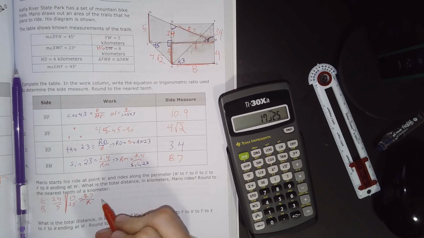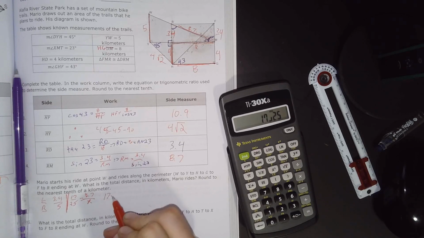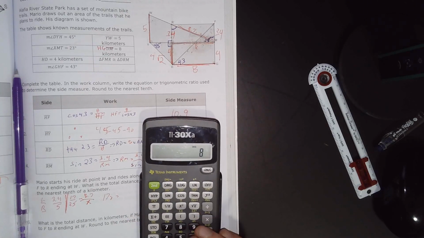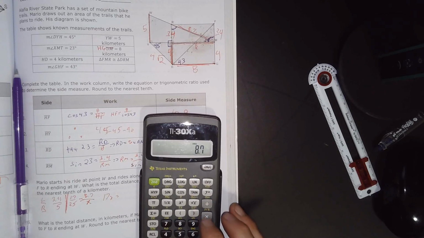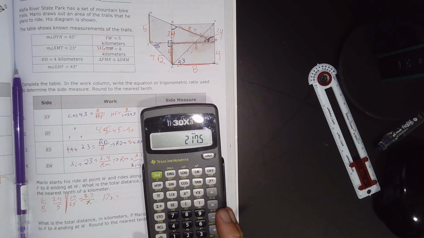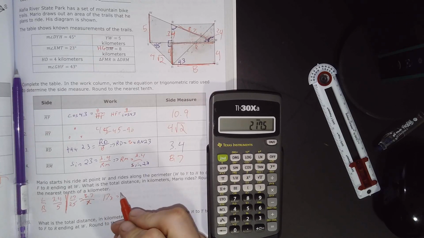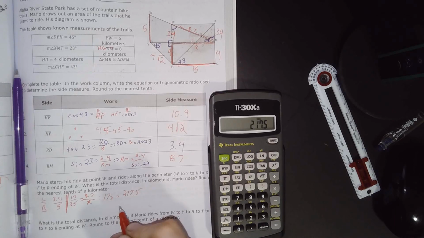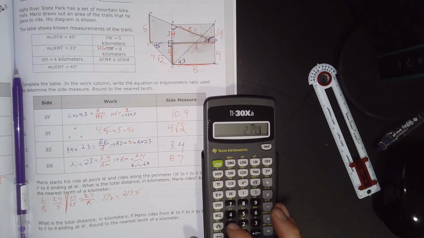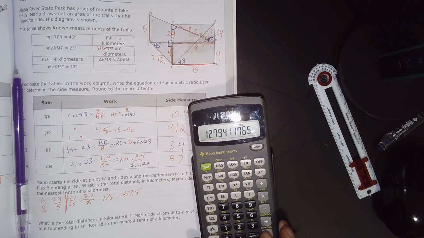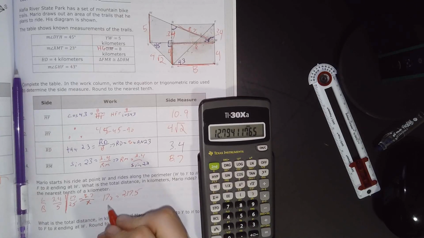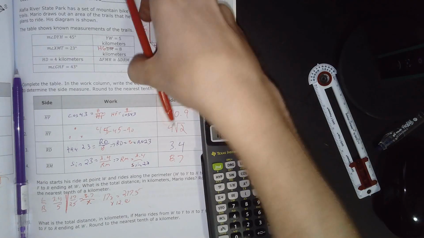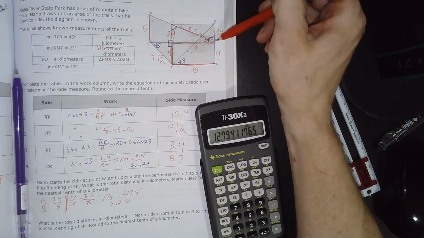All right, so 17x equals 8.7 times 25, which equals 217.5. Divide that by 17, equals 12.8. X equals 12.8. So that's the entirety of this length, right?